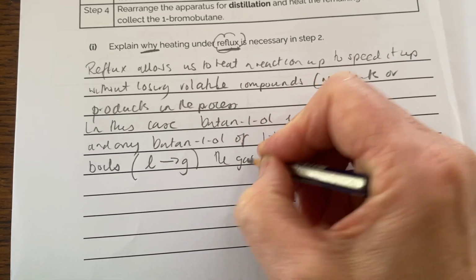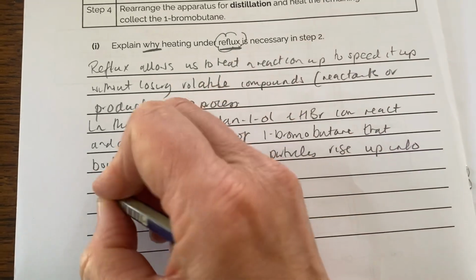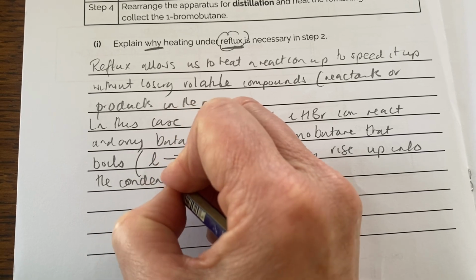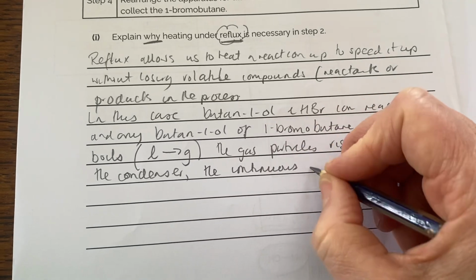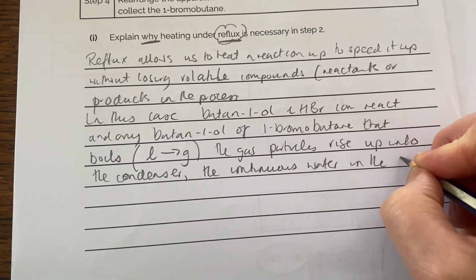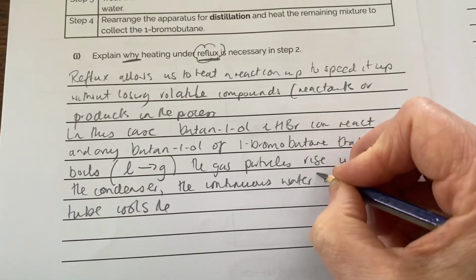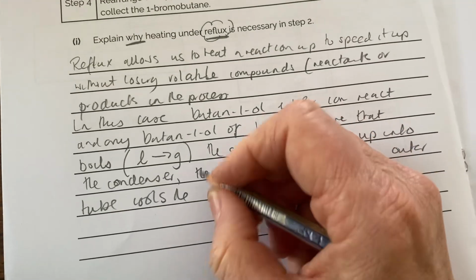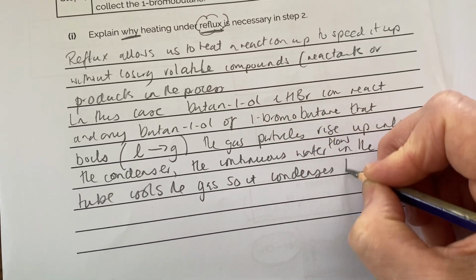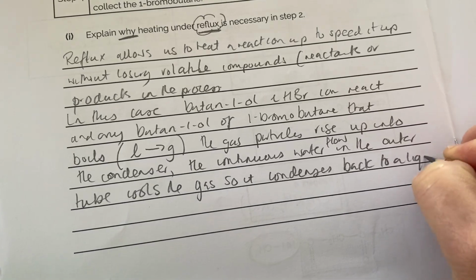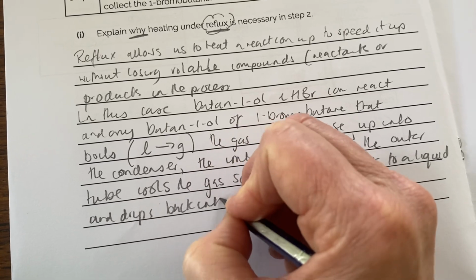The gas particles rise up into the condenser. So it's really important to talk about how this happens as well. The continuous water flow in the outer tube cools the gas so it condenses back to a liquid and drips back into the flask.